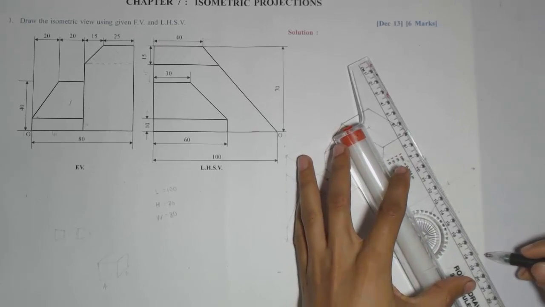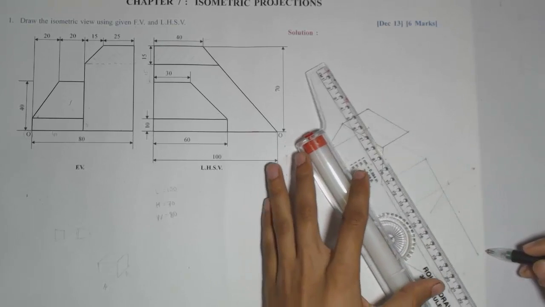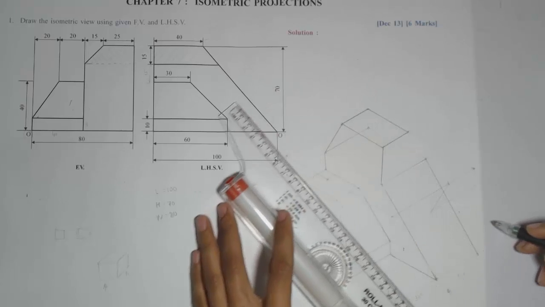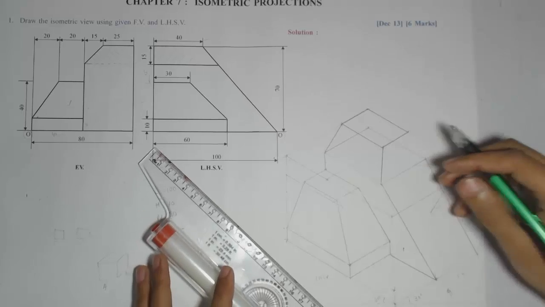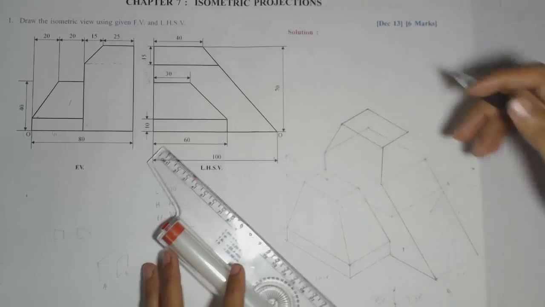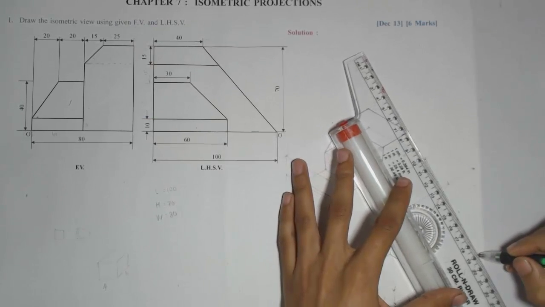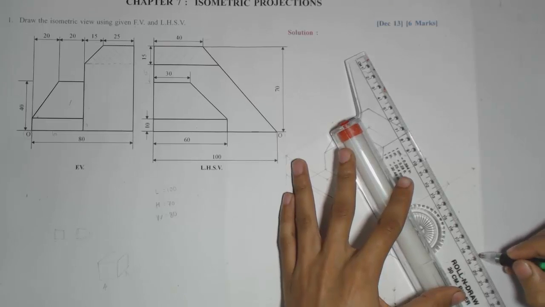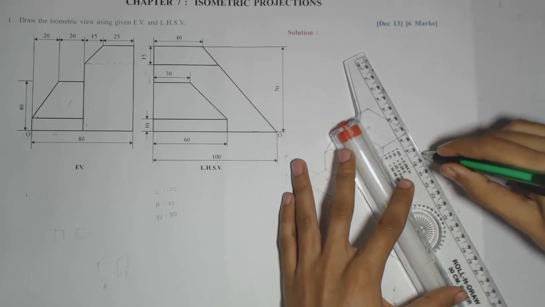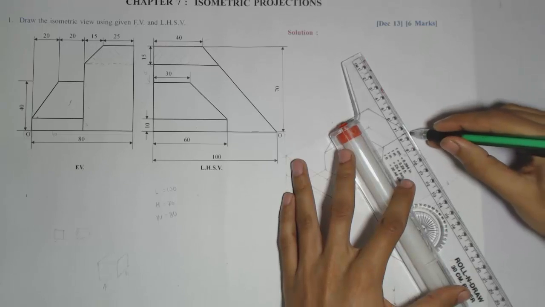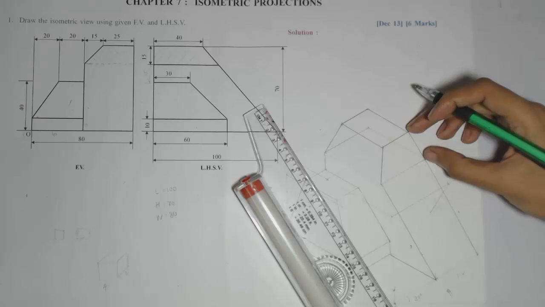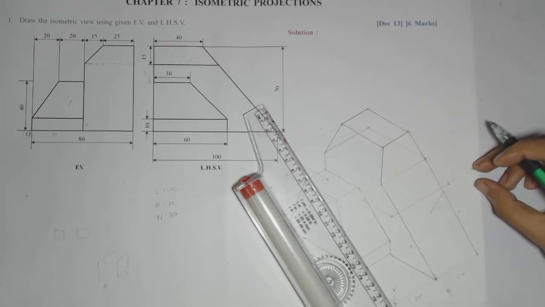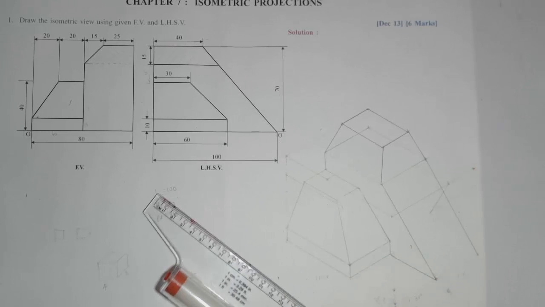So that means I can continue with the same inclination, because this is the vertical line here. So if I produce the same inclination, this corresponding inclined line, the front view for that I'll get an apparent vertical line.